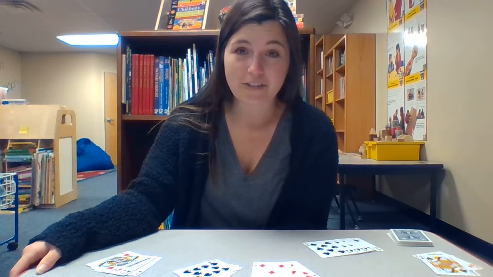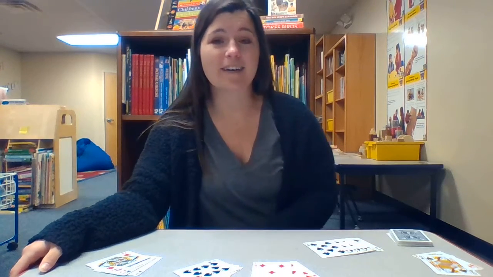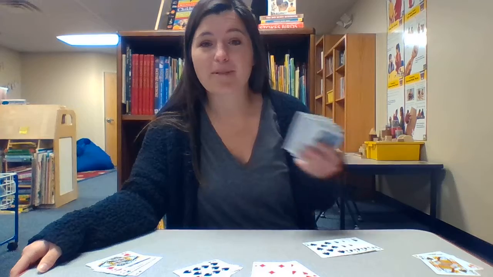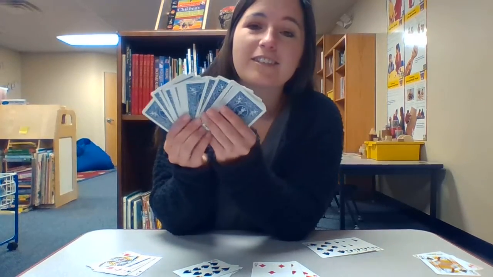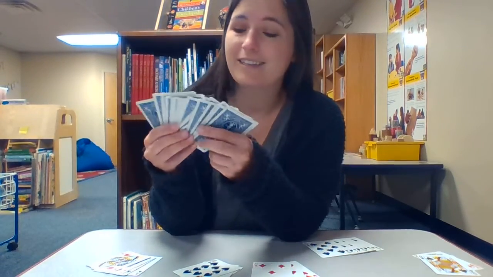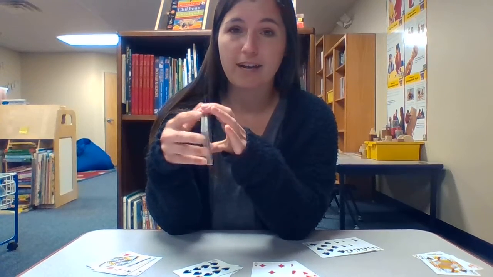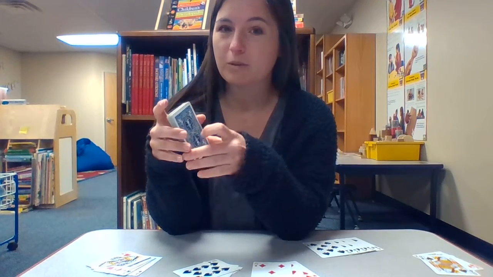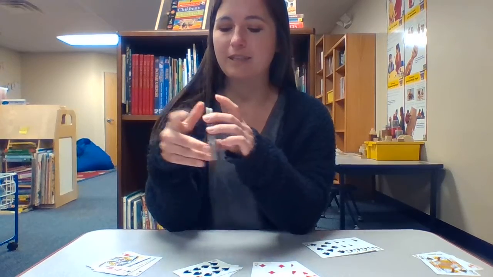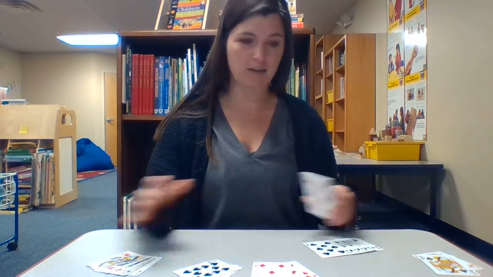Today we're going to continue with the math activities, and we're going to use a deck of playing cards to learn some more about math. So go ahead and grab a deck of cards if you have one at home. Hopefully most people have one at home. I'm trying to use a very common household item.